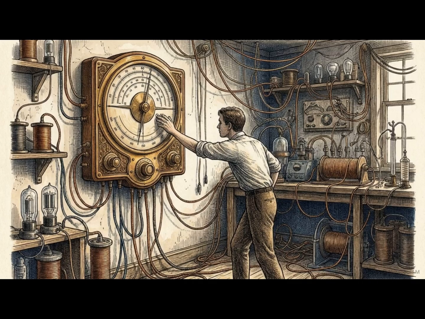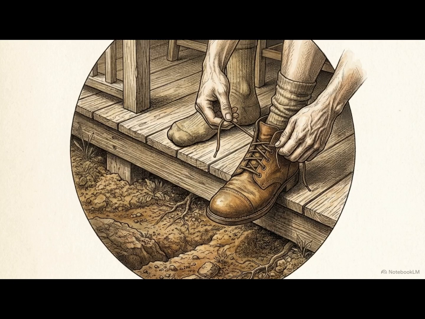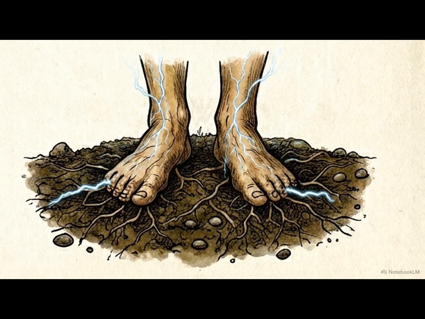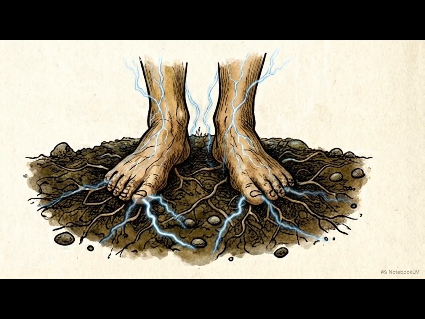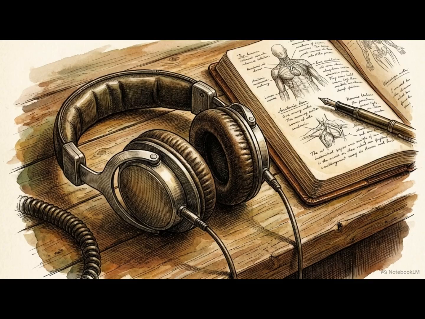If the body is an antenna, the operator must actively tune their physical environment to clear the surrounding static and receive that precise 7.83 Hz signal. The first physical requirement is earthing. By placing bare feet directly on raw ground, you complete a physical electrical circuit, allowing chaotic static charge to instantly dissipate into the earth. The audio environment must be similarly controlled.